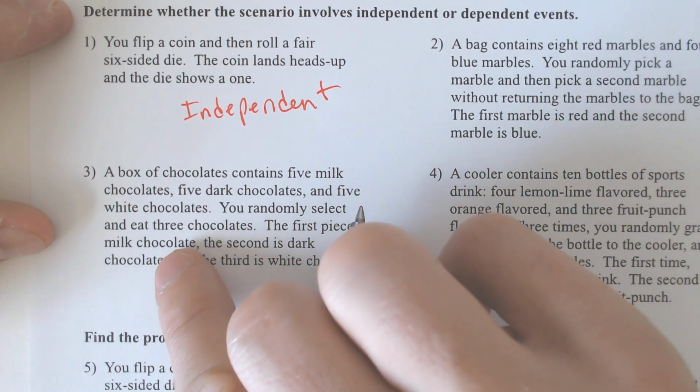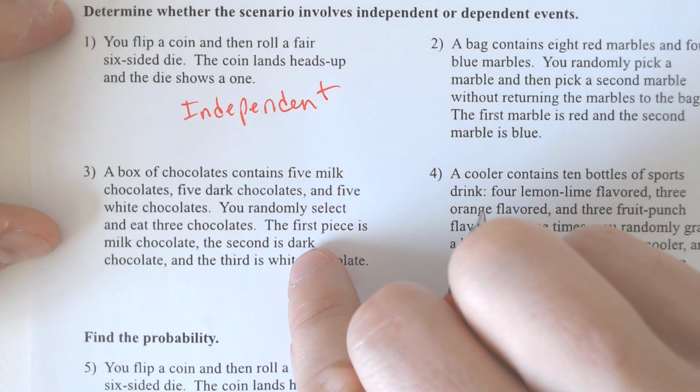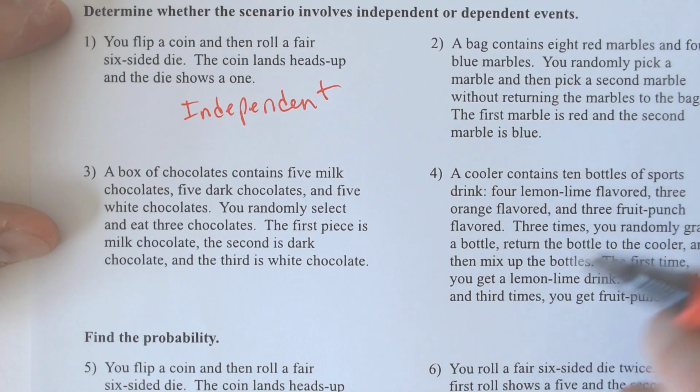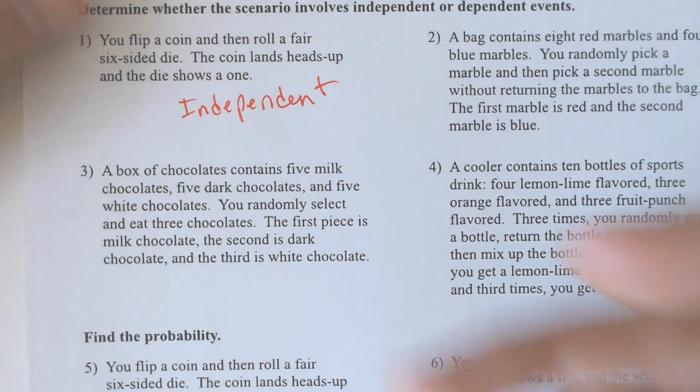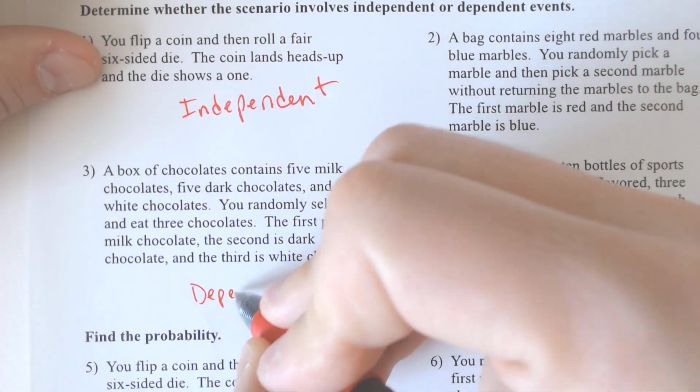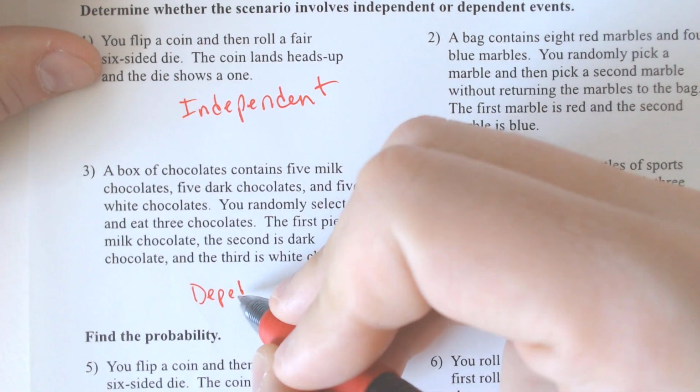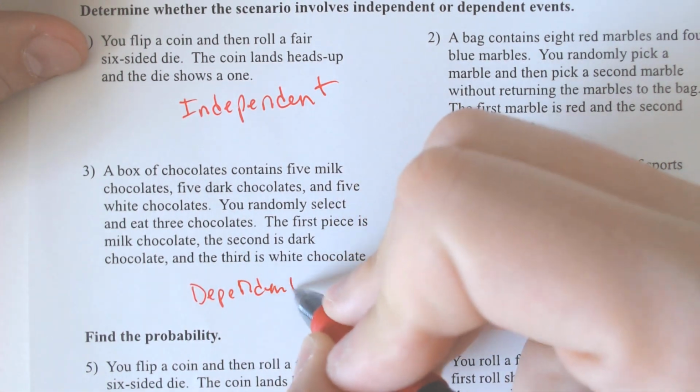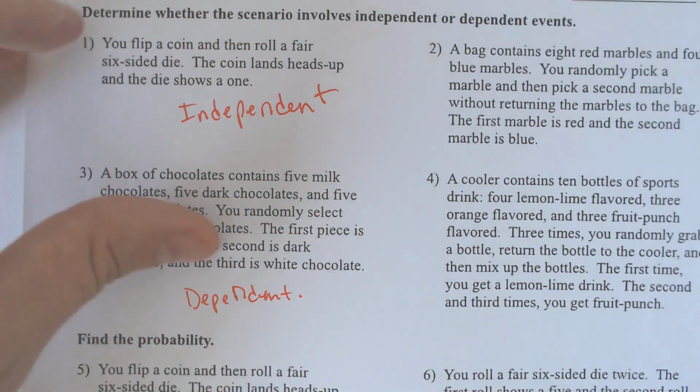The fact that you got a milk chocolate makes the dark chocolate probability go up, because you now have a higher ratio of dark chocolate. So these would be considered dependent events. Spelling is not my strong suit.